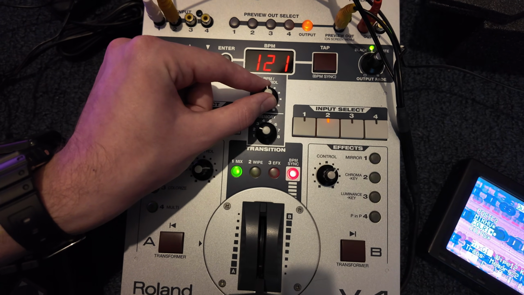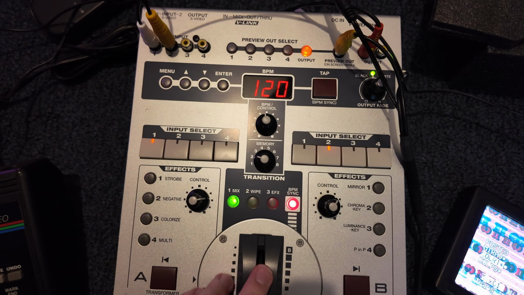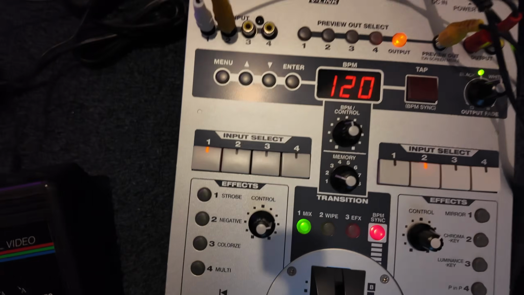There's also the ability to sync the Edirol to a specific BPM for music, and you can change whether or not that transitions between A and B based on a pattern, mix, or something else. Right here it is set to 120 beats per minute, and I threw together some loops.